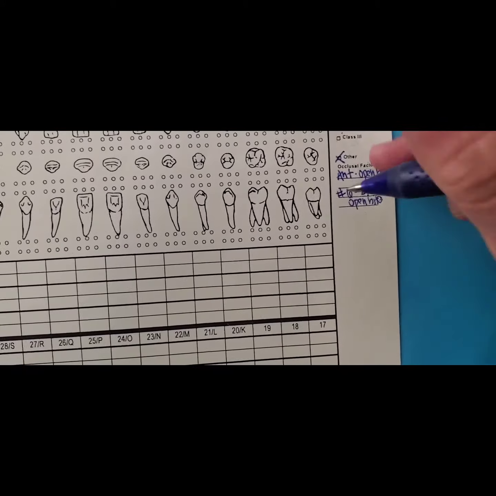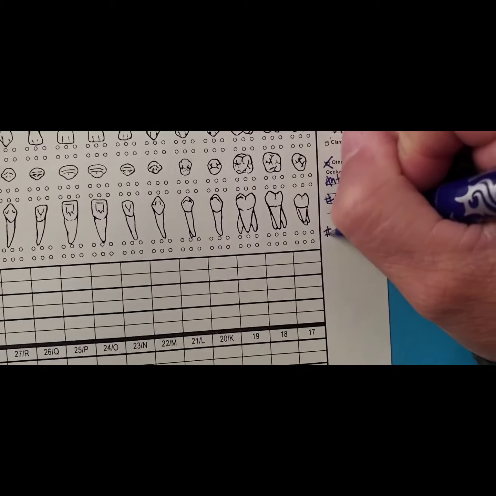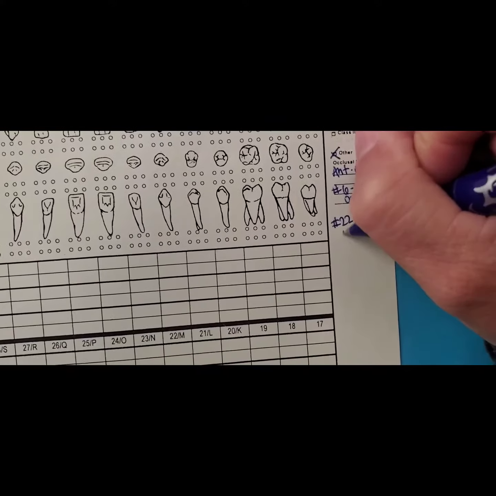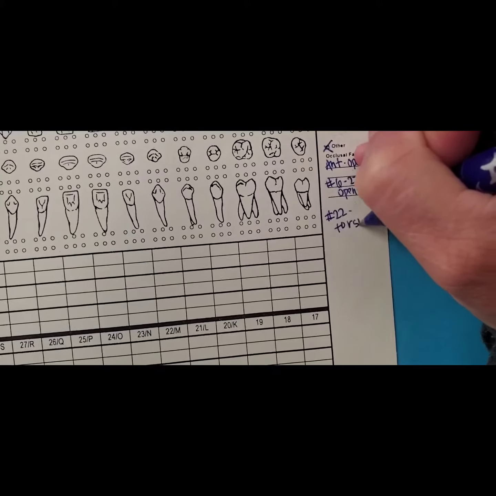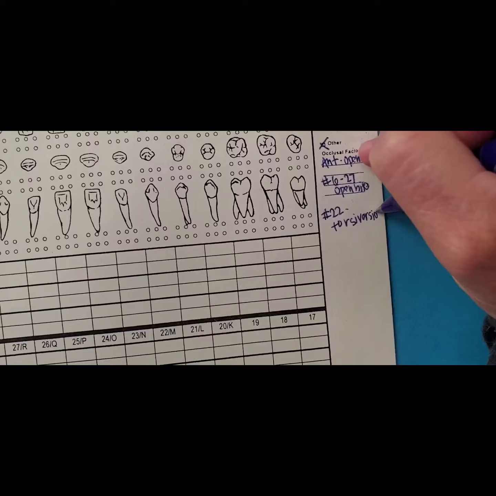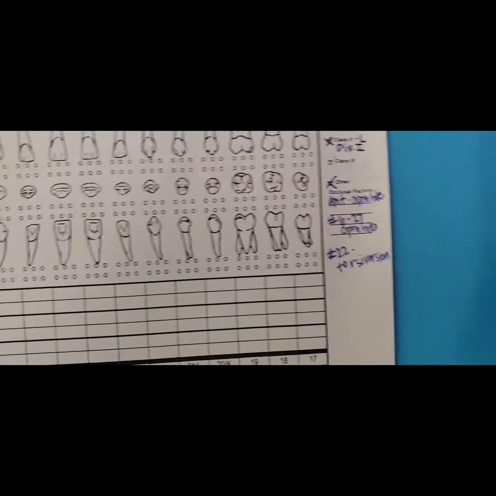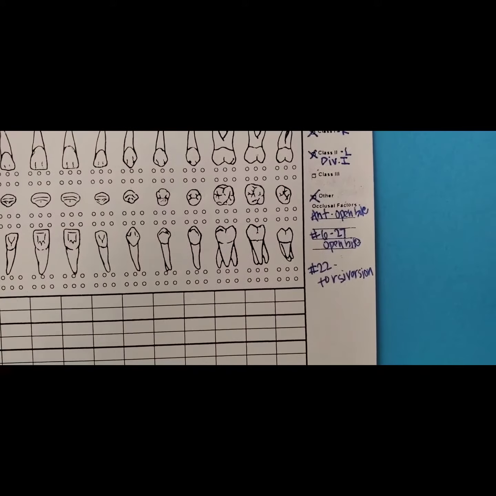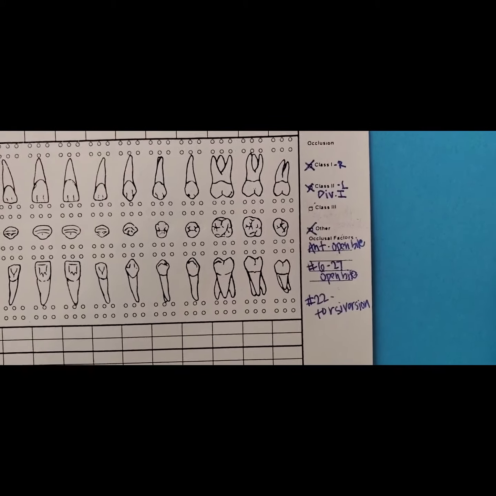You can come into the white space. Maybe you have torsiversion number 22, and so you can chart that as well. Whatever the case might be, make sure that you include tooth numbers or tooth areas for your occlusion in your charting.